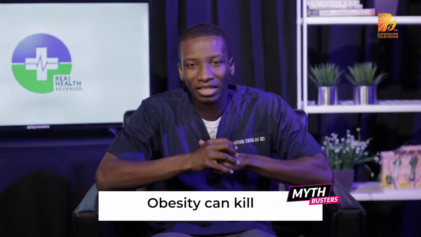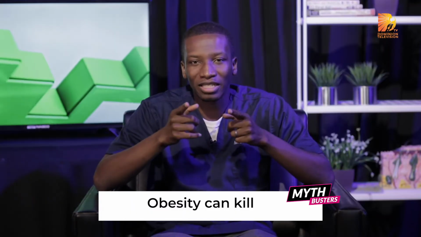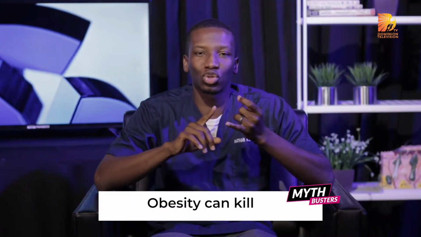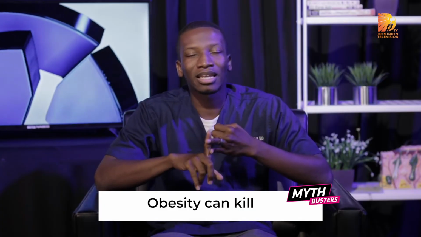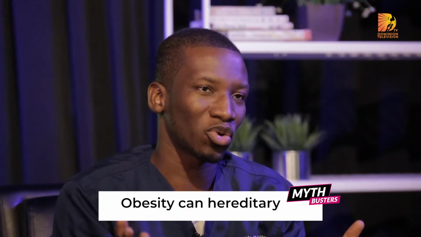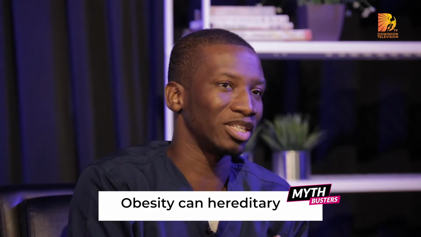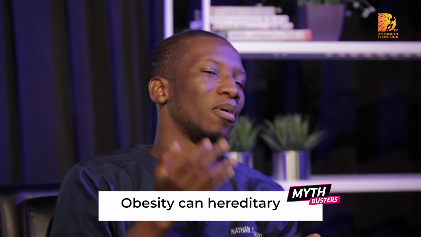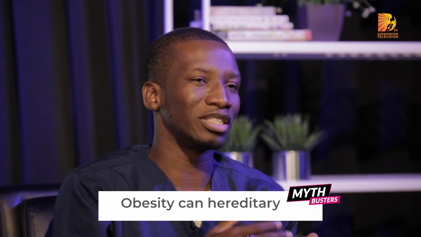Obesity can kill because of the effects of it. Remember, it can lead to hypertension and diabetes, that can lead to strokes and heart attack, which can eventually be very fatal. Once again, obesity is multifactorial. It's not just hereditary. It's not only passed from parents to children or a genetic thing. There are other factors that can lead to obesity, such as eating habits, sedentary lifestyle, and medical conditions.